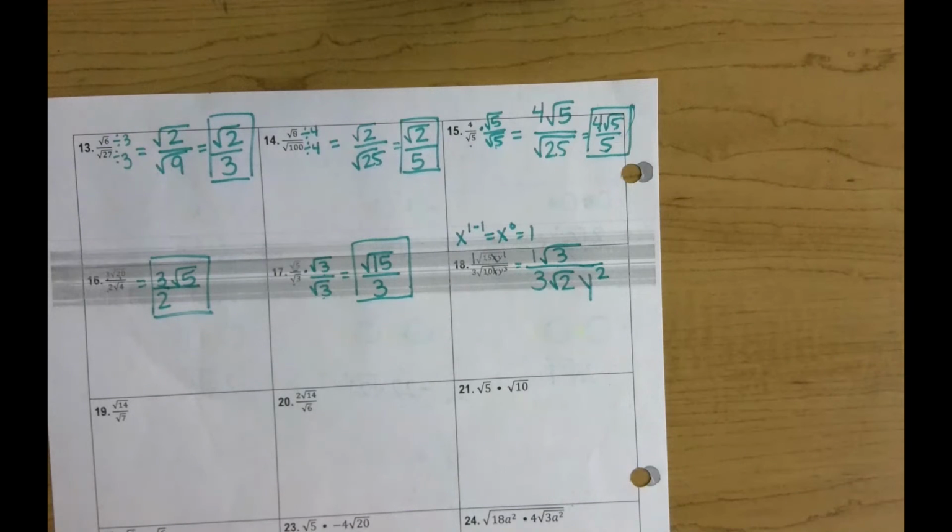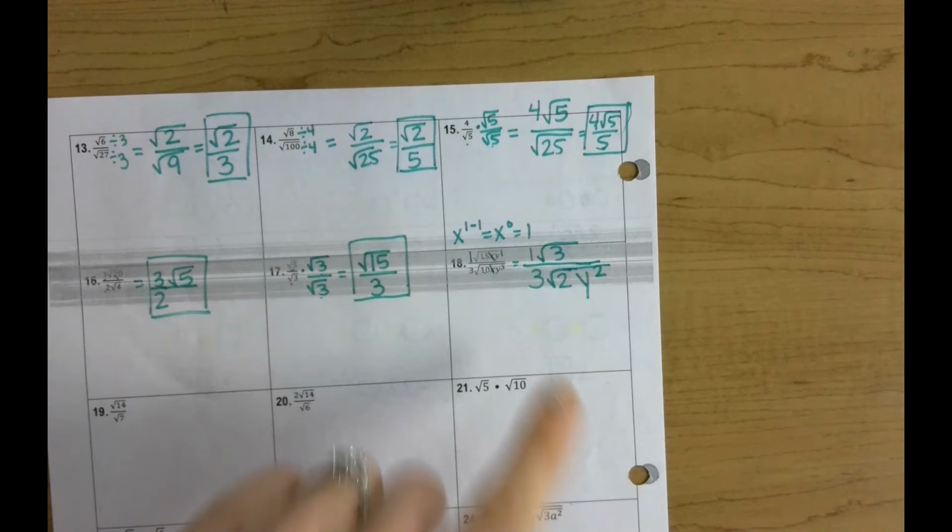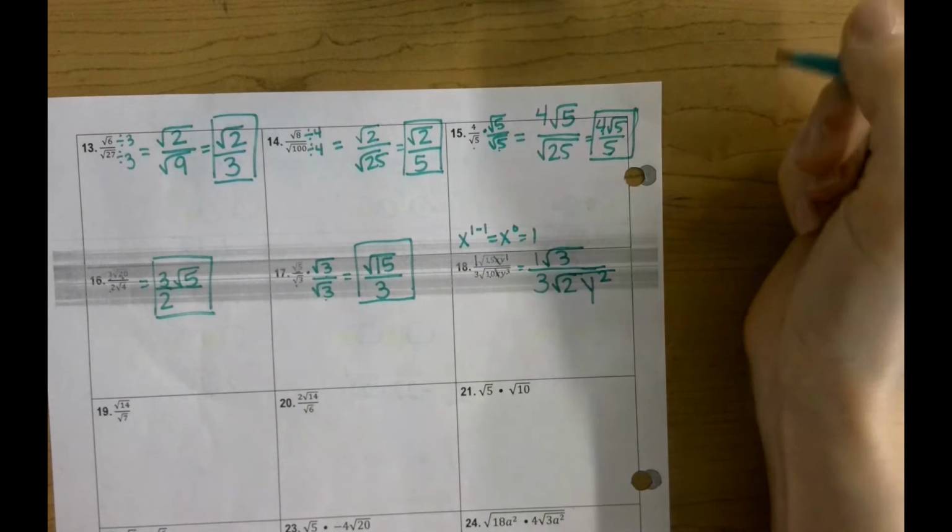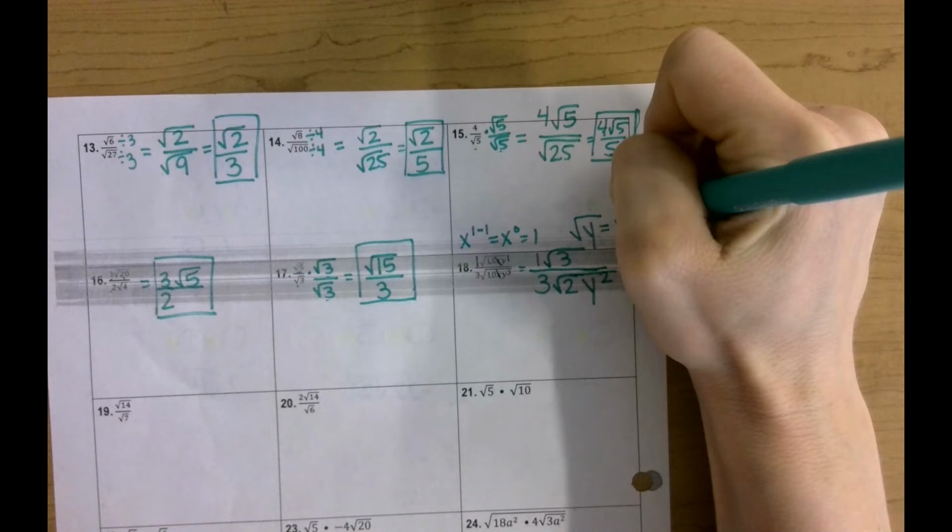Now we need to continue to simplify this further. When anything is under the radical symbol, and we went over this in lesson 20 in class, but if you have this, the 1/2.